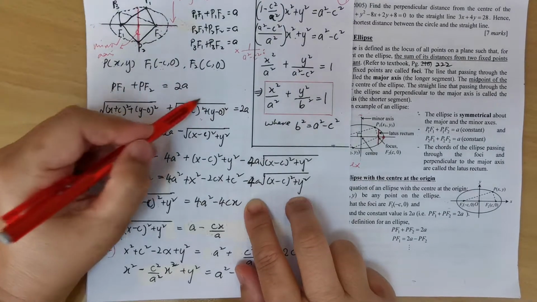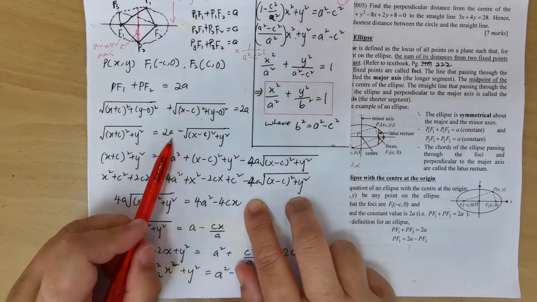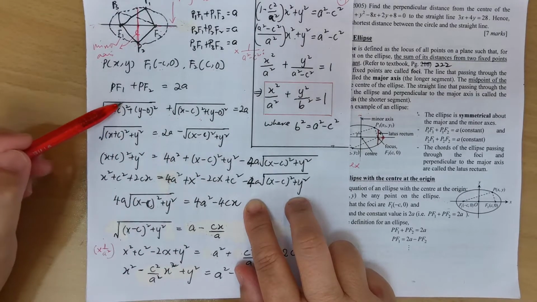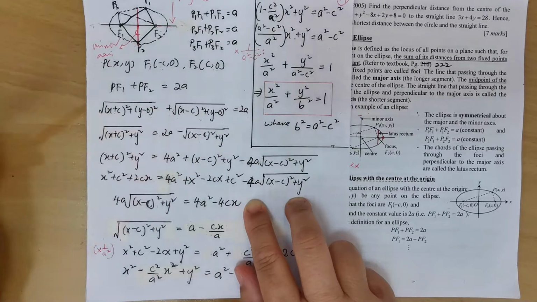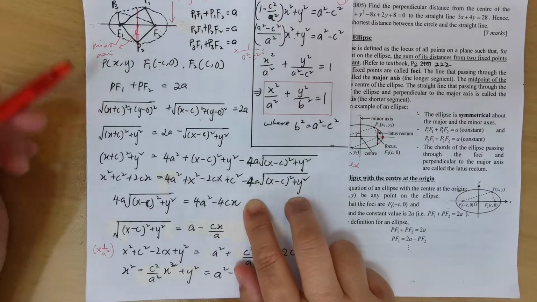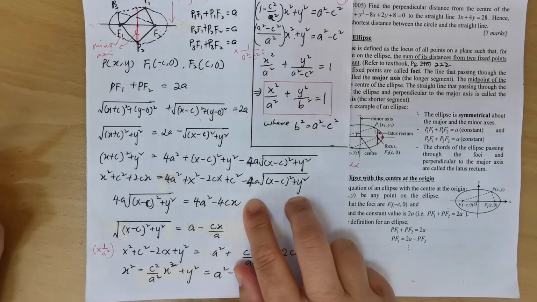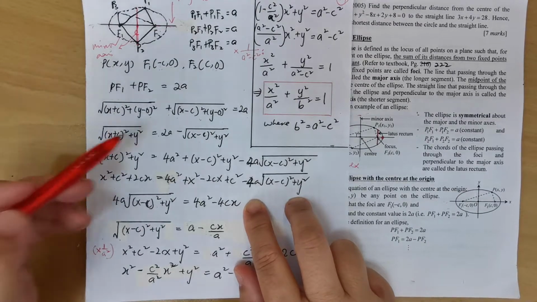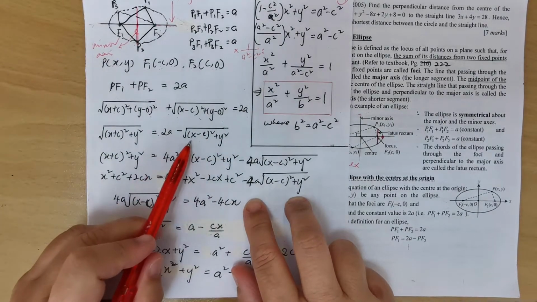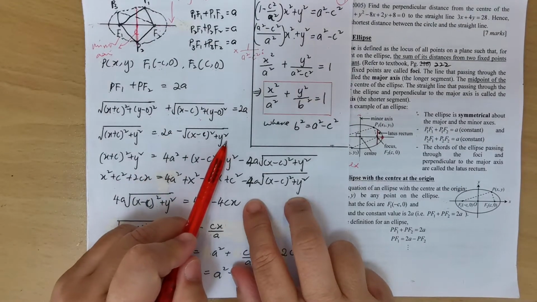So the next step is I move this one to the right hand side, and it becomes minus. Okay, why do I do this step? Because to eliminate the square root, I need to square both sides, right? If I square both sides directly from here, I will still have something in a square root. So if I move this one to this side, then our calculation will be easier. That's it. Easier for us to calculate. So remember this step: we shift this one to the right hand side first.